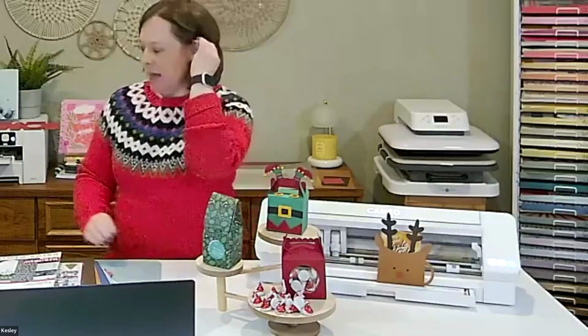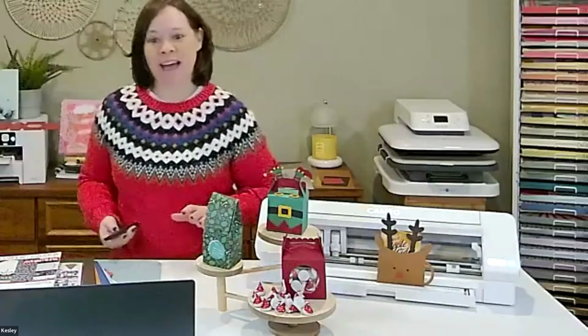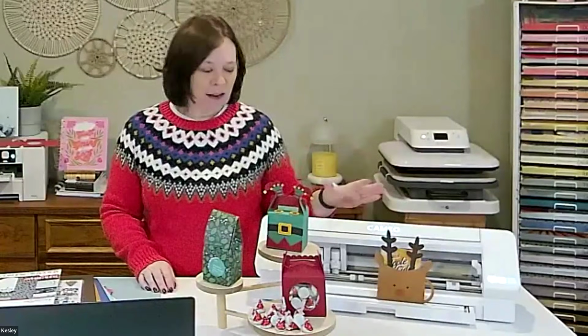Well, welcome in everyone. This is going to be a really fun class. We are going to be talking about how to make three-dimensional items using one of your Silhouette machines. Today, I will be using the Cameo 4.